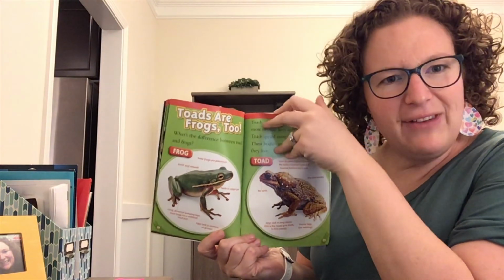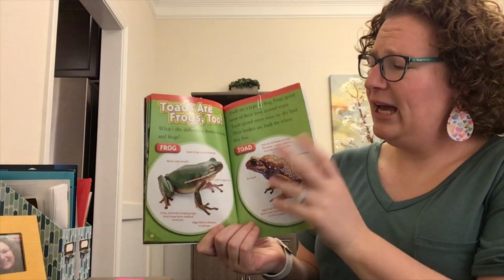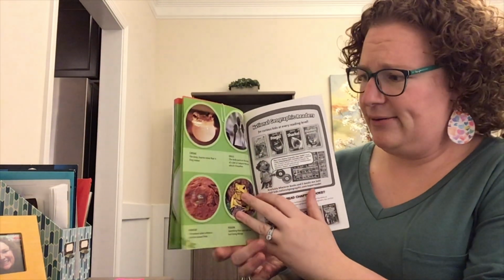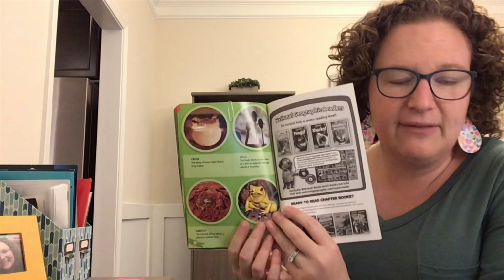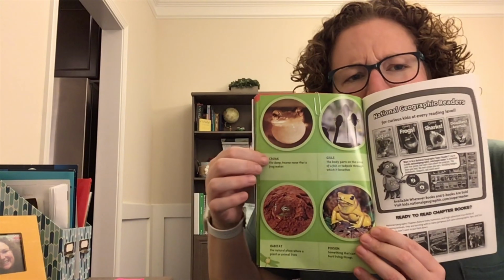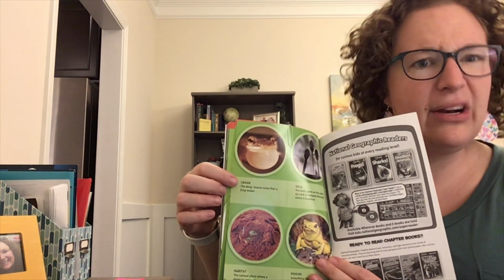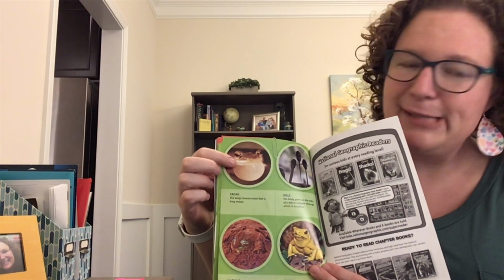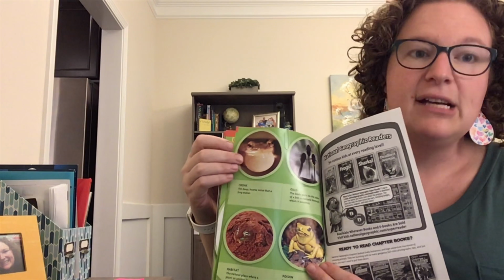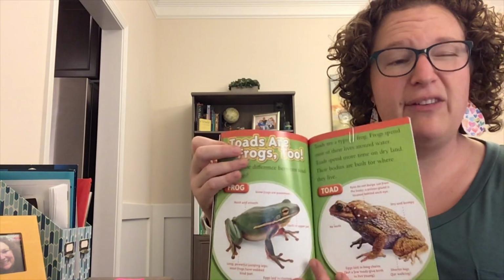And at the end of nonfiction books, we have a glossary. Now, this isn't the biggest of glossaries, but it still is super helpful. And the glossary tells us the vocabulary word or the fancy word, the meaning of it, and in this book, they give us an illustration. So at the back of some nonfiction books, there is an index. This book, this author chose not to have an index, and that's okay too.